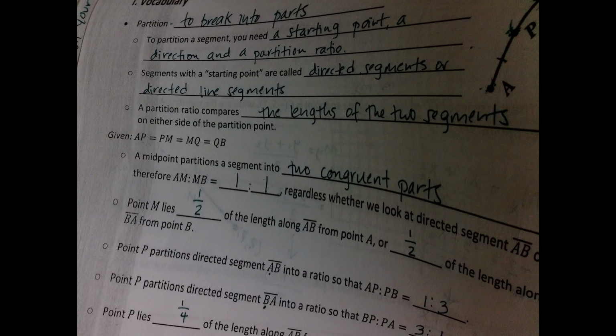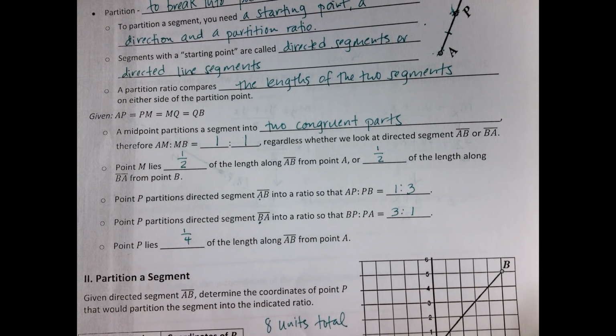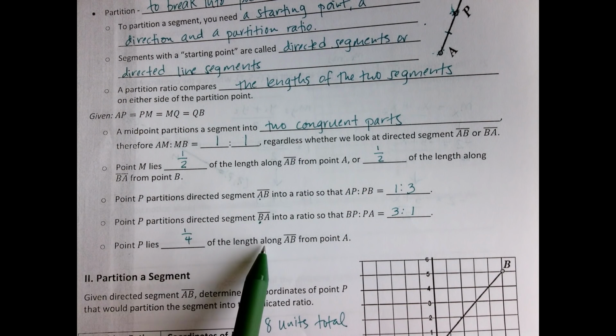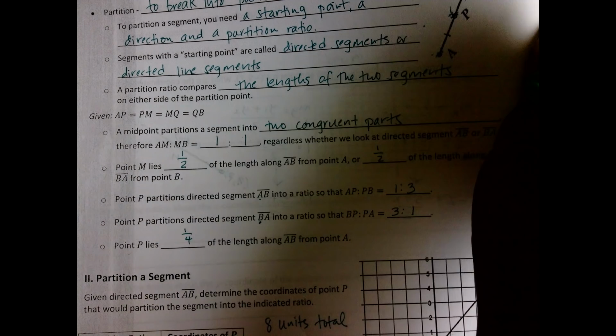Sorry, I got to scroll down a little bit. I was reading that part without you guys being able to see it. So this is the last bullet point, and you're just going to write 1/4 here. All right?